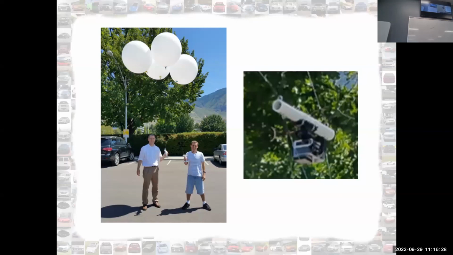Basically, these are 3-foot diameter balloons. It takes 4 of them, plus a little bit of apparatus to keep it in the right orientation. It could float away, but we have a fishing wire to make sure it doesn't.